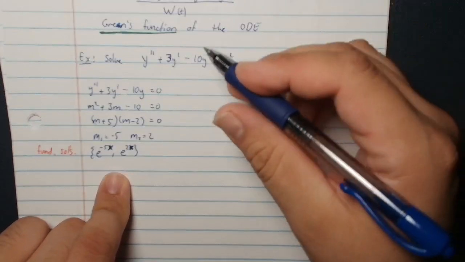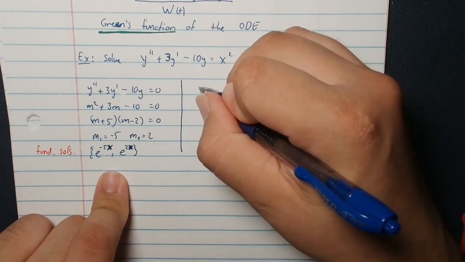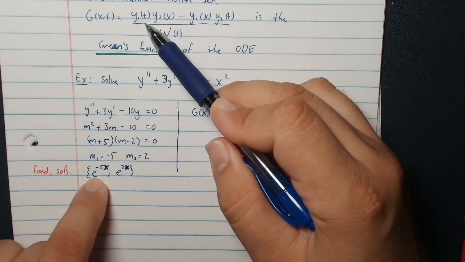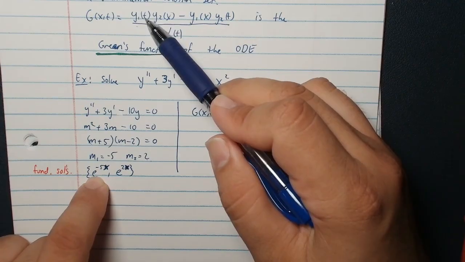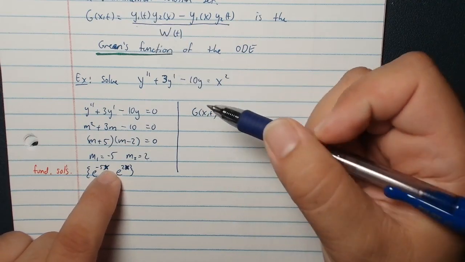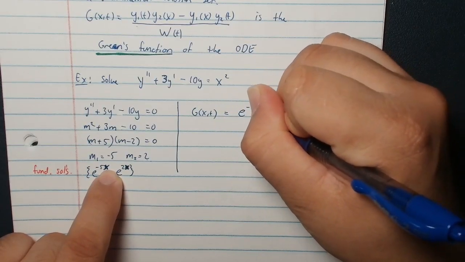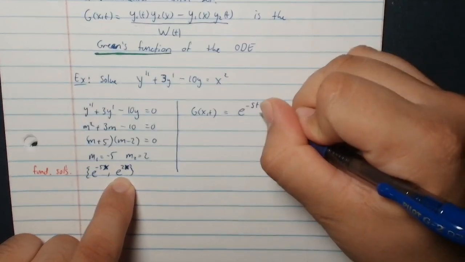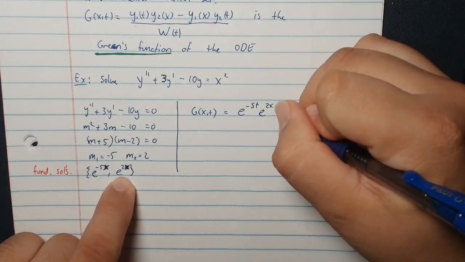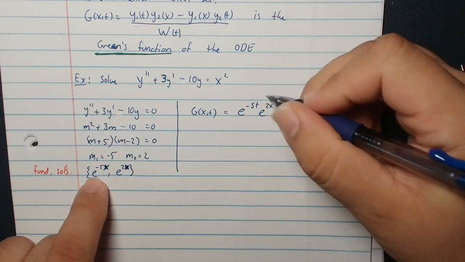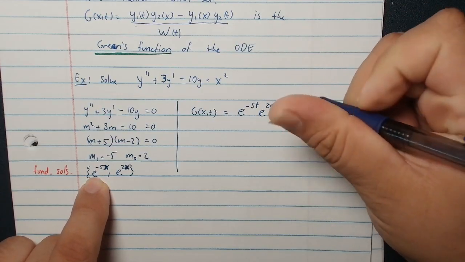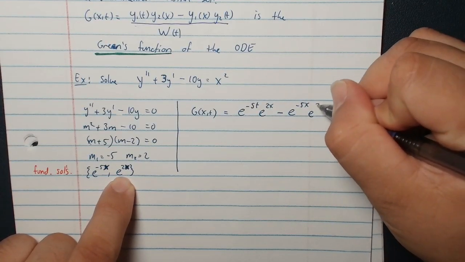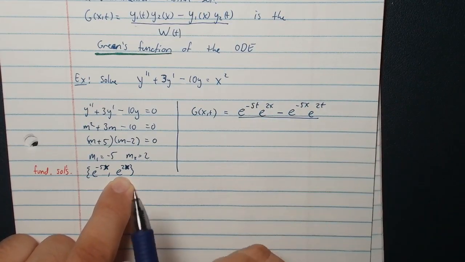Okay, so now what? Well, now we can create a Green's function. Here, our Green's function is going to be, you're going to take y1, which is this one right here, and you're going to write it in terms of t. And you say, oh, I got to do some algebra? No, literally just replace that with the letter t. That's e to the minus 5t. Okay? And then multiply it by y2 with respect to x, e to the 2x. Minus, now you take y1, now leave that one with respect to x, e to the minus 5x. And then take your y2 and write that with respect to t. So that'll be e to the 2t divided by, and then you're going to need your Wronskian.